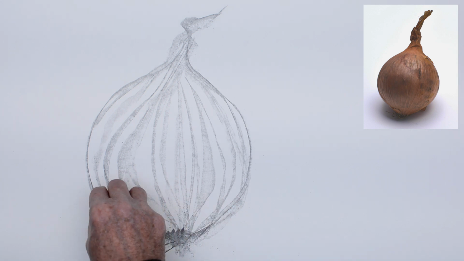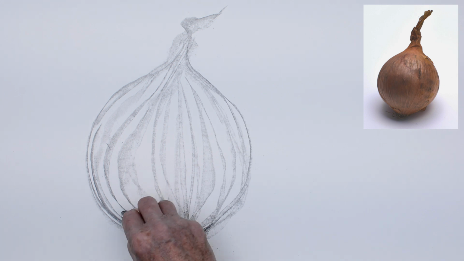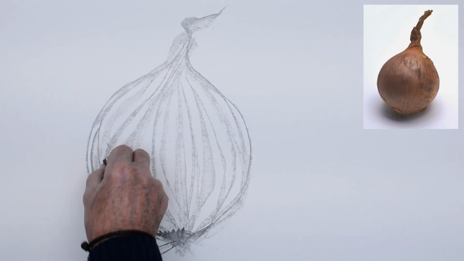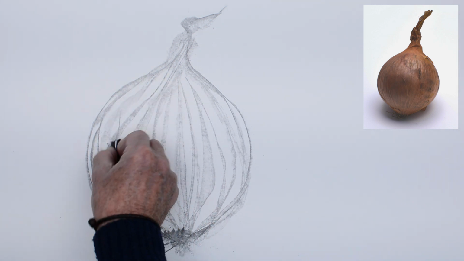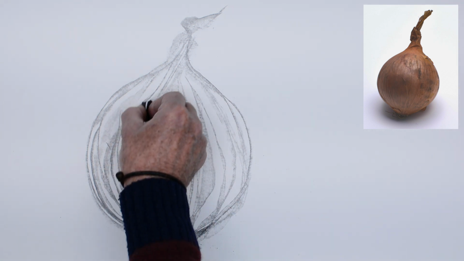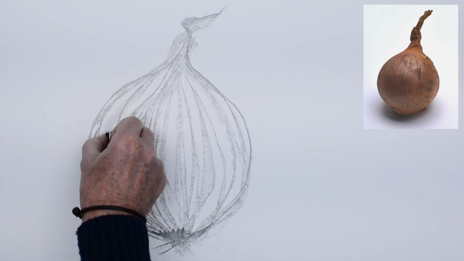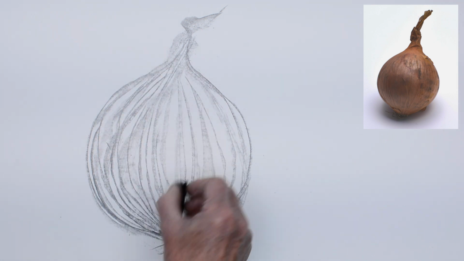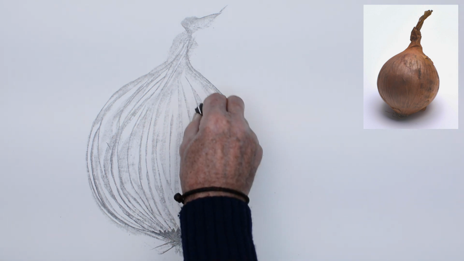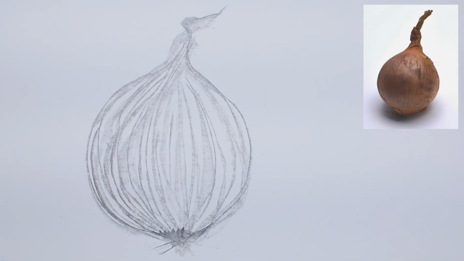Okay, we're just going to take a couple more lines up here just to suggest the shadow. I'm not going into detail with this. This is not meant to be a photographic representation of this onion. It's merely meant to be a sketch of an onion so that we can look at this and see that it is, in fact, an onion. And that's all we need to do for this one. It's just a very simple way of sketching out the idea, just by using those lines and making sure those lines follow the form of the object. See how rounded they're getting, but keep working on the edge.